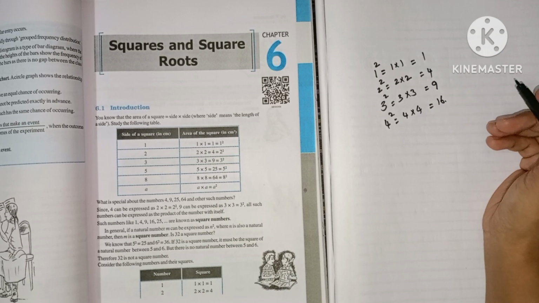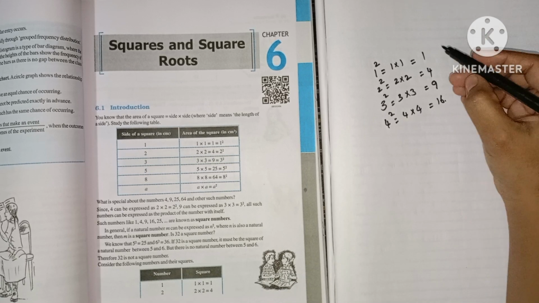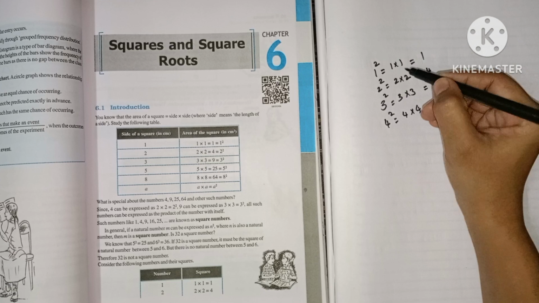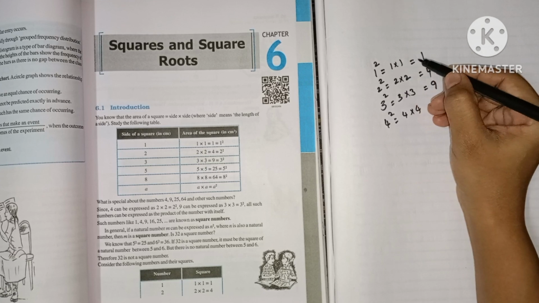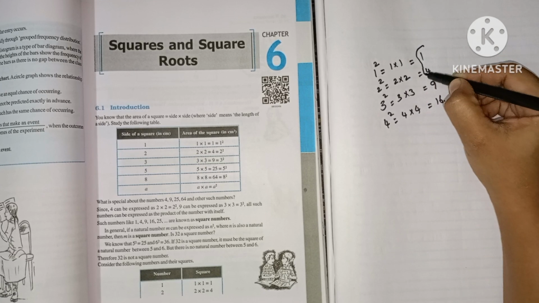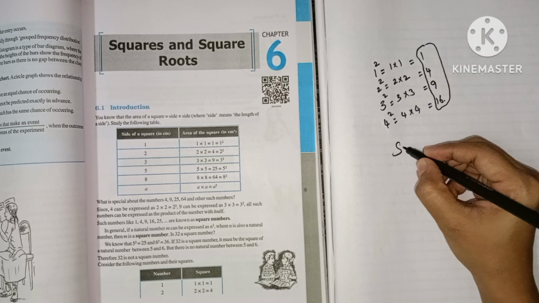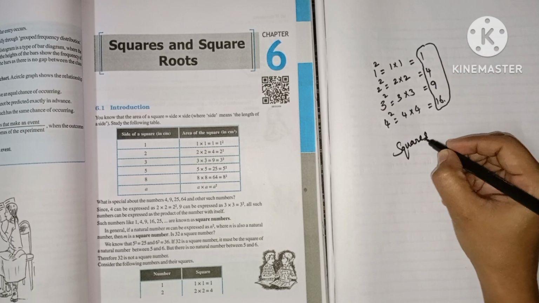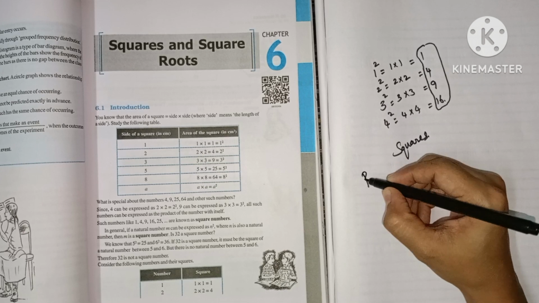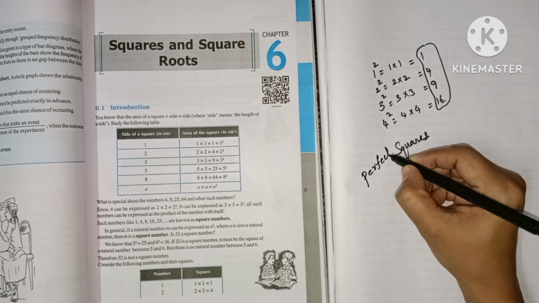Okay, and square of a number means multiplying the same number 2 times. So these numbers 1, 4, 9, 16 are called squares. Okay, and we can say perfect squares.